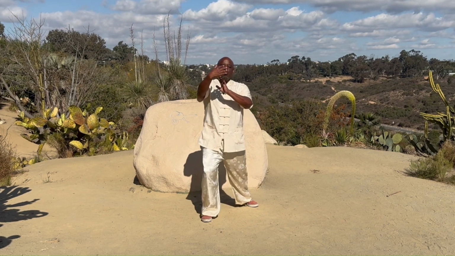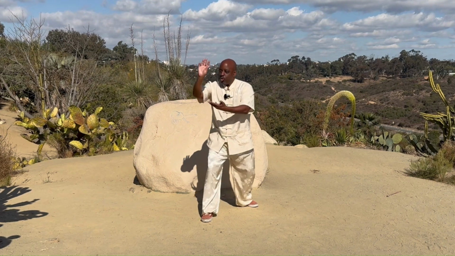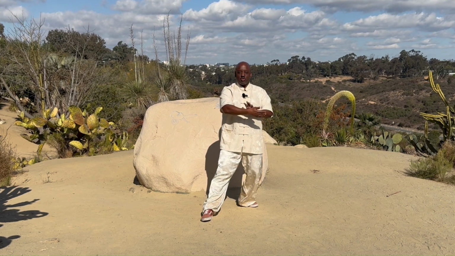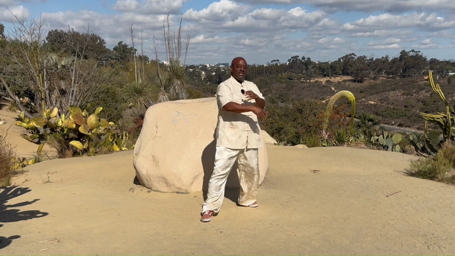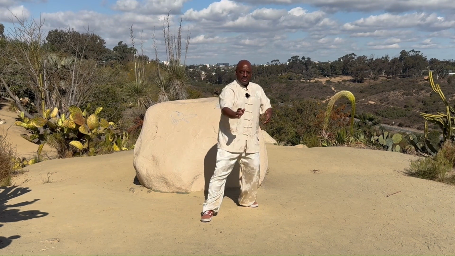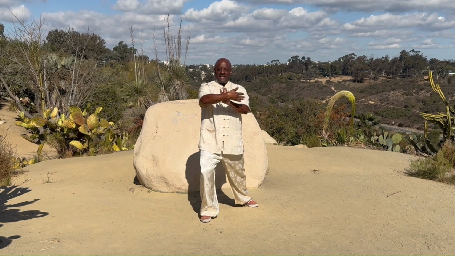In Grasp the Sparrow's Tail, we also have a manifestation of split that generally is not recognized as such, but after we go through ward off and then we roll back, this transition is split and then elbow strike. Recognize this is almost like cross hands. Split, elbow strike before we go into press.